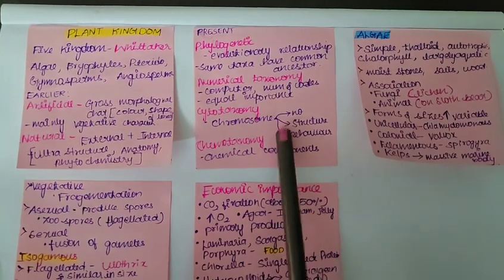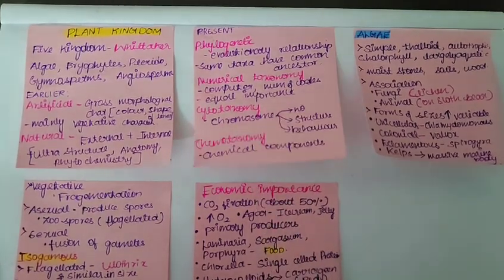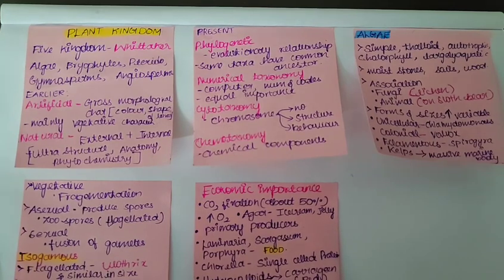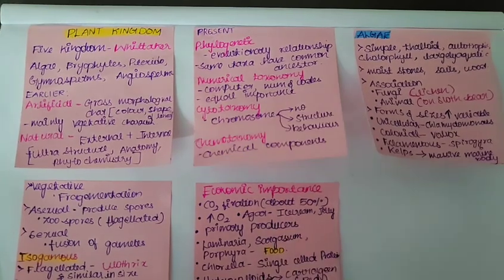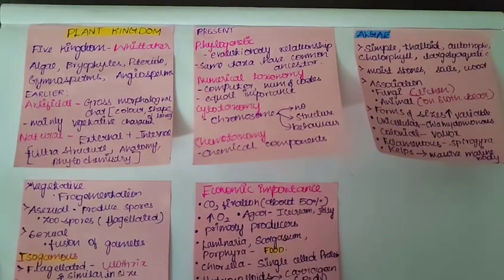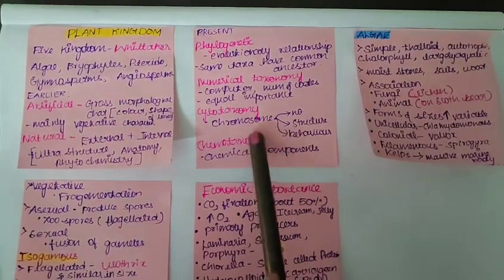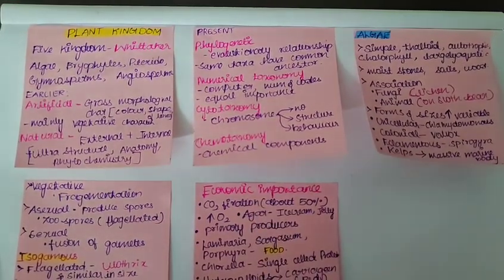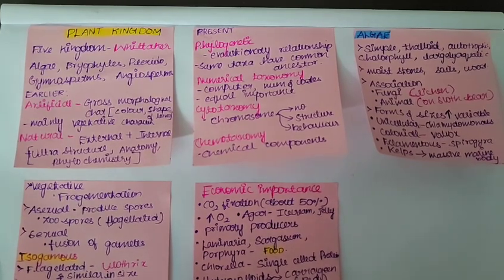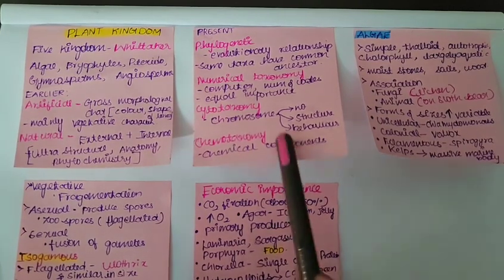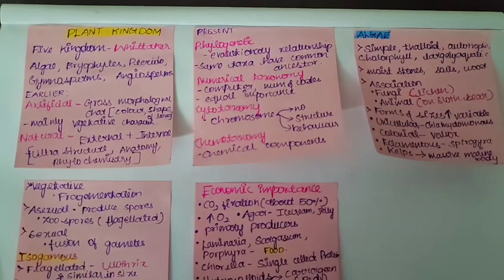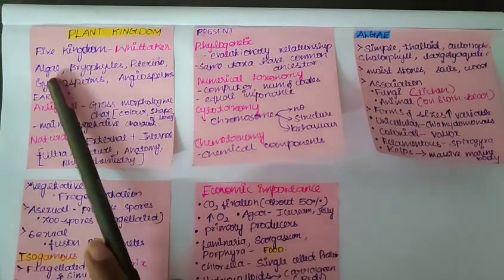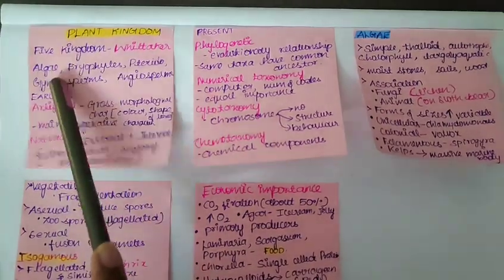This classification is based on this statement. Coming to numerical taxonomy, in this taxonomy they give equal importance to all the characters, whether vegetative or sexual, and they give a number and code for each specific character. Then coming to cytotaxonomy, this is based on chromosomes, the number of chromosomes in the given plant, their structure and their behavior. Next, chemotaxonomy is based on the chemical components present in the plant. So this is the quick introduction of Plant Kingdom. As we mentioned earlier, the Plant Kingdom is divided into 5. We will first talk about the algae.